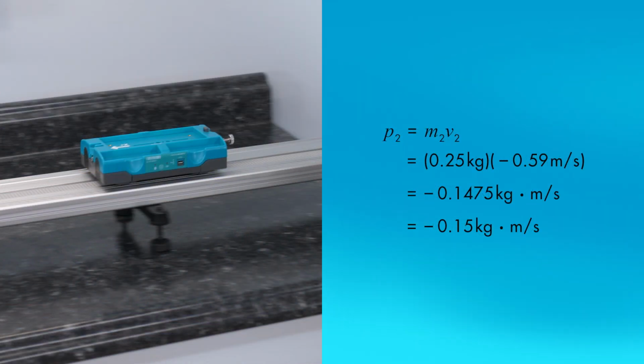With a mass of 0.50 kilograms and a velocity of 0.29 meters per second, we calculate its momentum as 0.15 kilograms times meters per second. The mass of cart B is 0.25 kilograms. Its velocity is in the opposite direction of cart A, so its velocity is negative 0.59 meters per second.